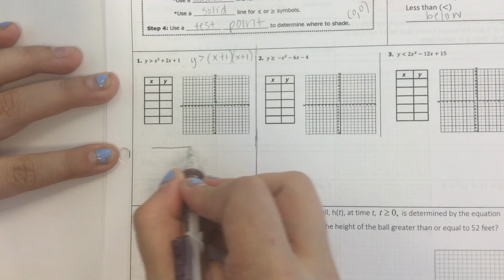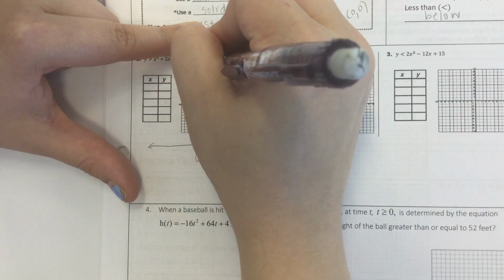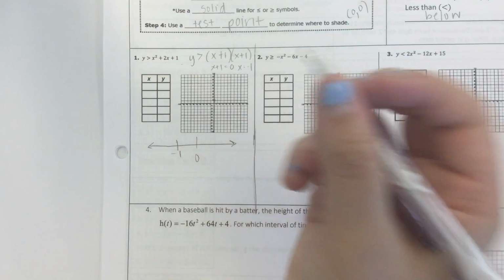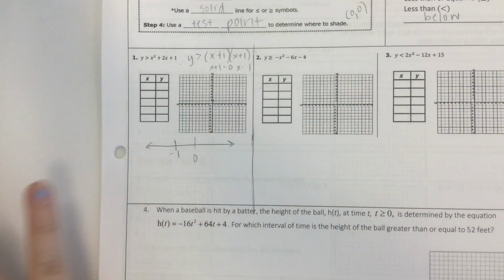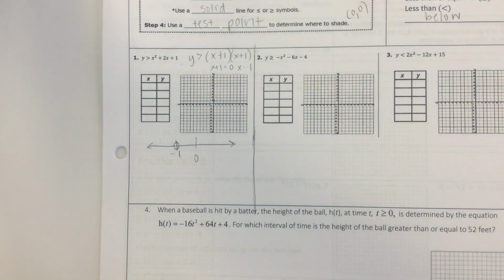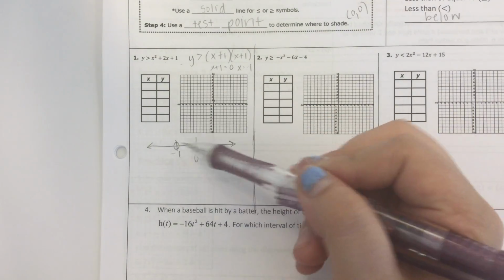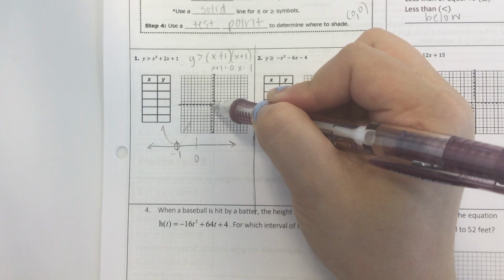What I like to do is draw a little number line, put 0, and then my solution's at -1, because if I go x plus 1 equals 0, I get x equals -1. All right. So now I know this is a dashed line because this is a greater than. If you remember doing inequalities a while ago, usually on the number line, I put an open circle. So we're going to put an open circle to tell us that's a dashed line. To determine where to shade, well, we know that the parabola is going to look like this. It's going to come down here. It's going to be a dashed line.